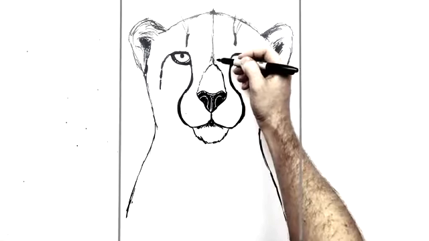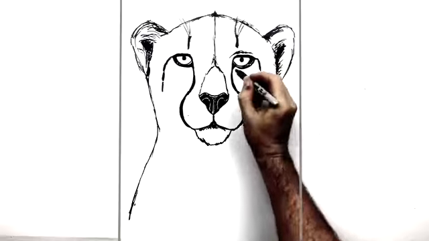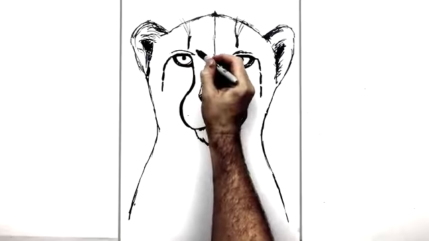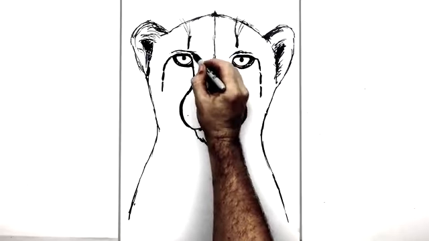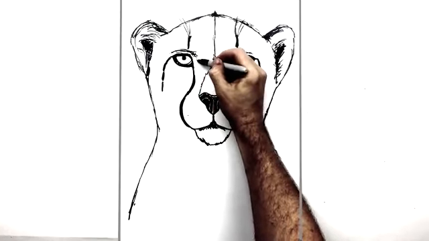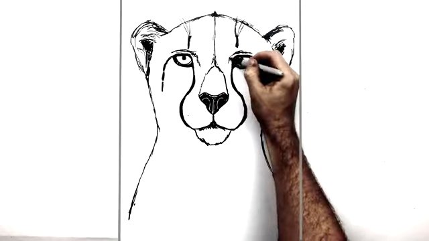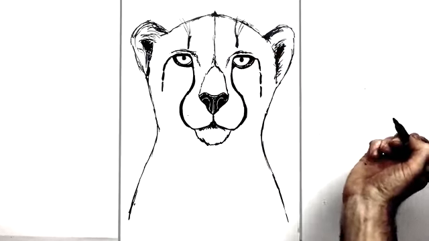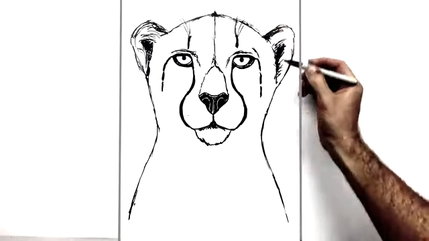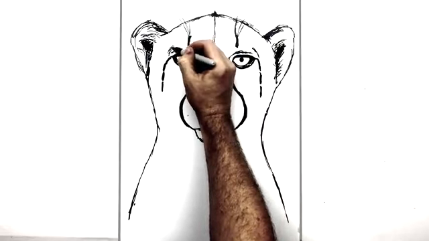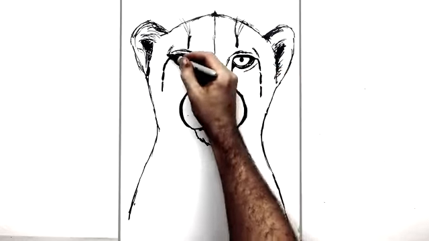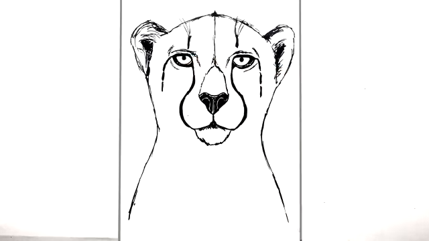Then some hairlines just across the top of his eye on both sides, coming up and around, like so. Kind of like eyelid lines, coming across his eyes, maybe down a bit towards his snout, just here, like so. And then we have one coming up here as well on both sides, and some underneath, just like a bottom eyelid line, just there like so.